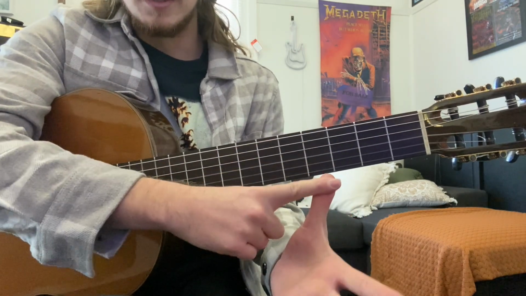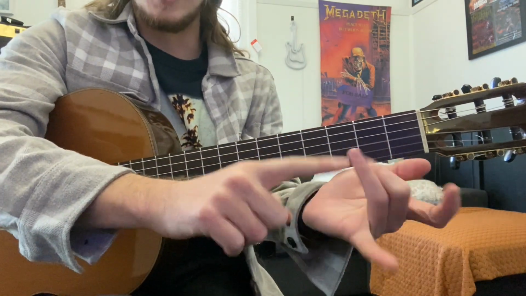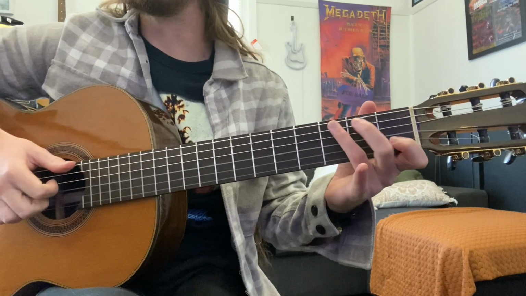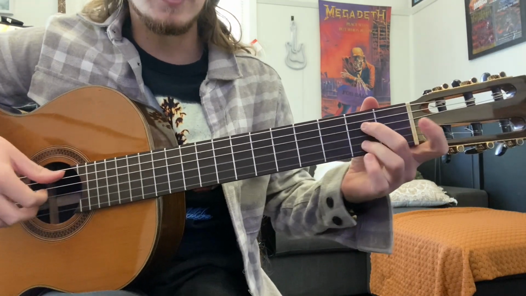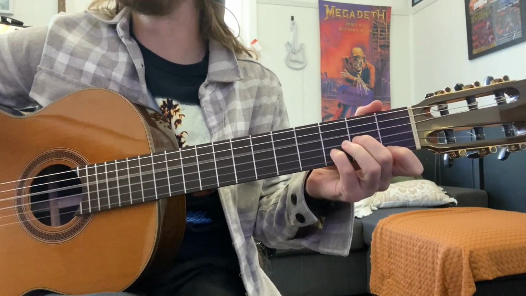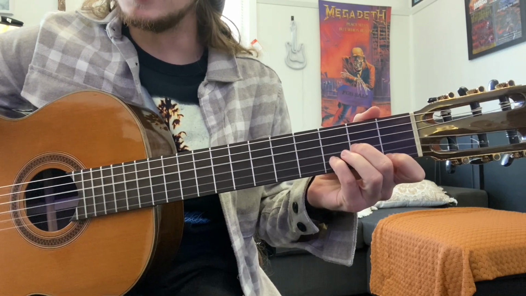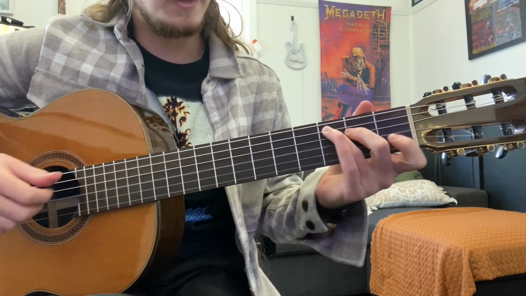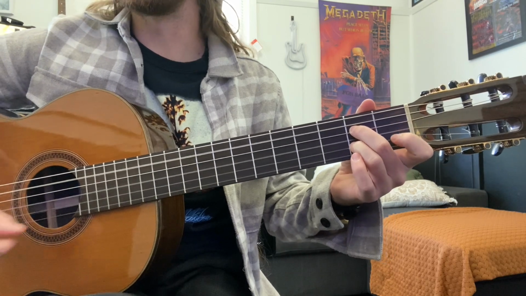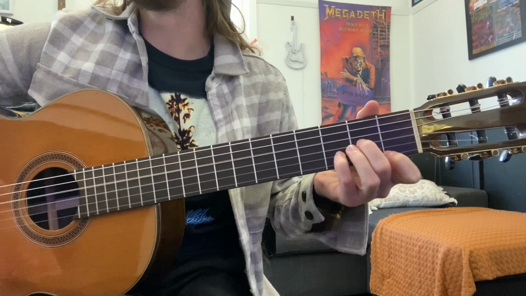Again, 2 is D minor. So, D, E, F, G, A. That's now our 7 chord. So, we go C, A7, D minor. Quite like it. It's quite nice, yeah? Again, C, A7, which is the secondary dominant of the chord that's going to follow, D minor.